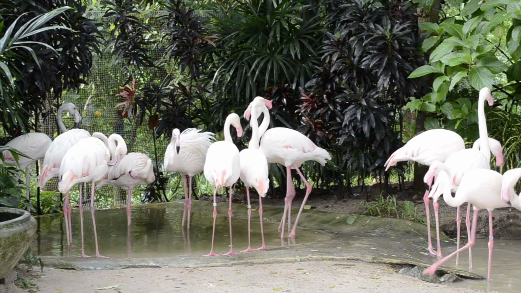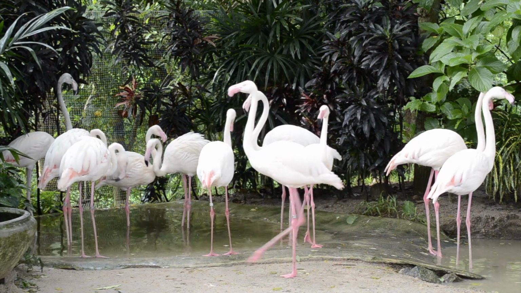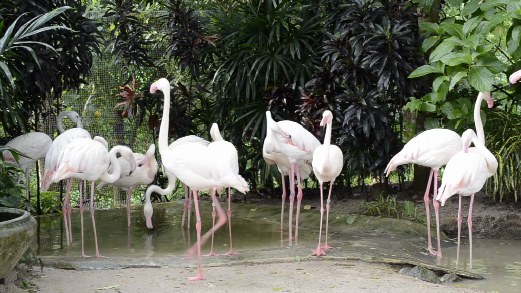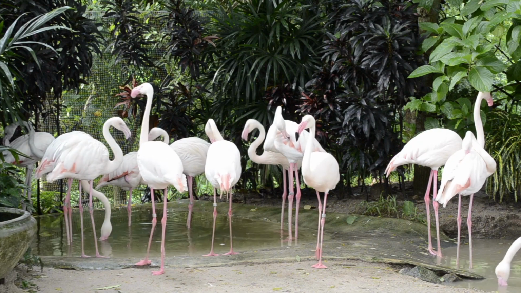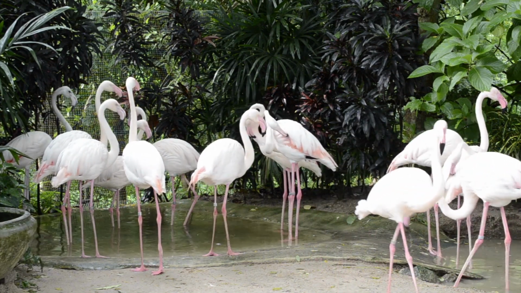And last, let's check out some flamingos in their habitat. What do you notice? What basic needs of the flamingos can you see? I see lots of water for the flamingos to drink.